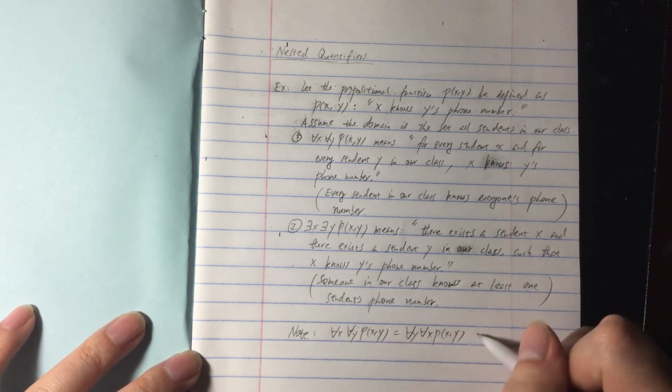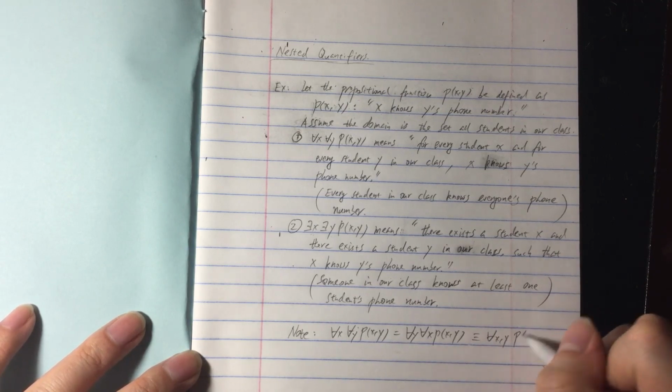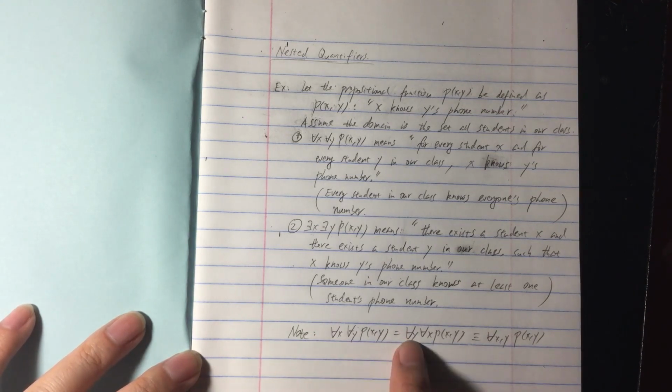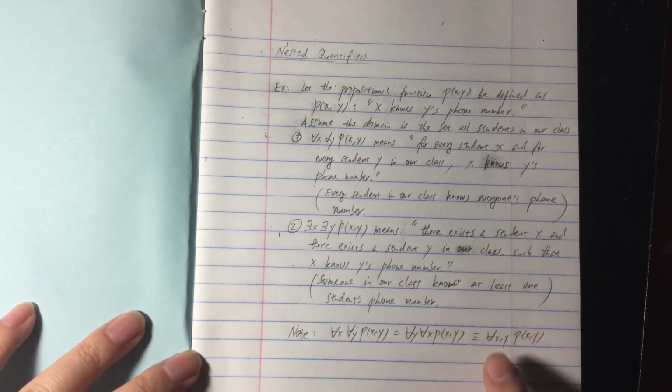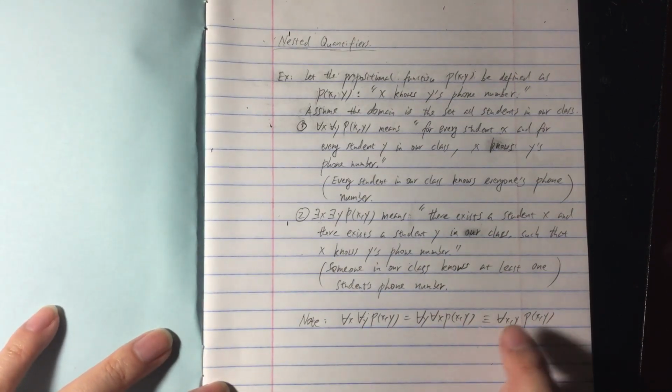Since they are the same, sometimes we write it as for all x and y as a shortcut: for all students x and y in our class, x knows y's phone number.